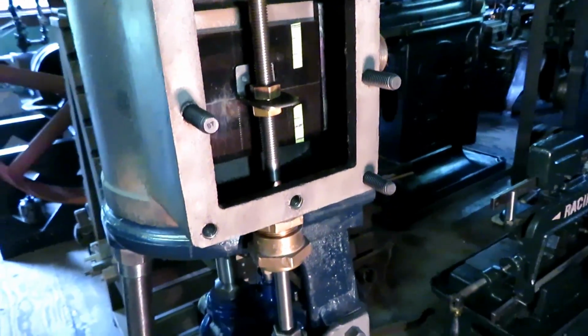I measured it and it's pretty darn close. So I know I've got the eccentric right.